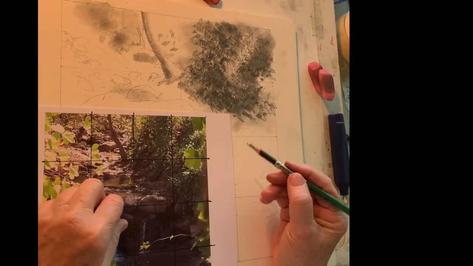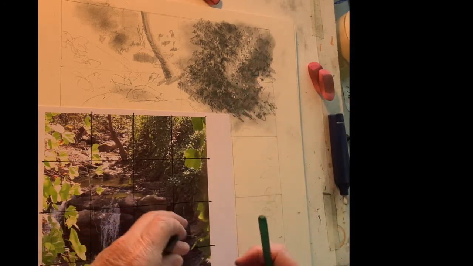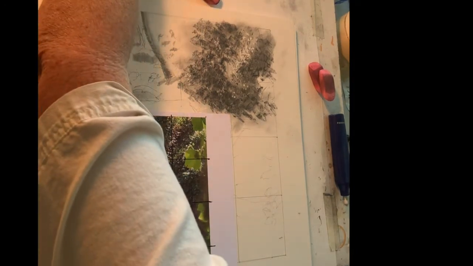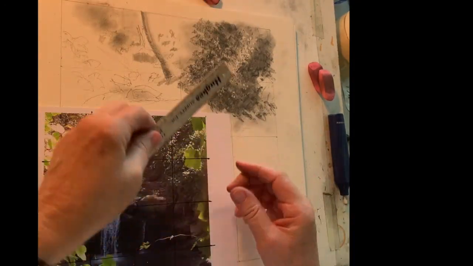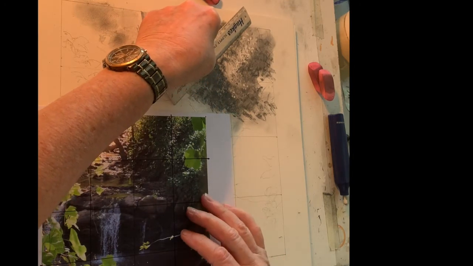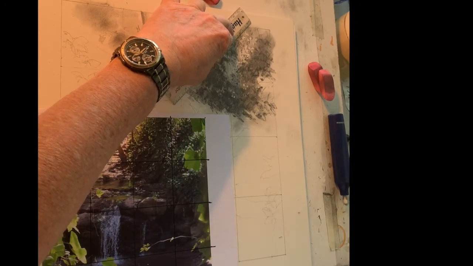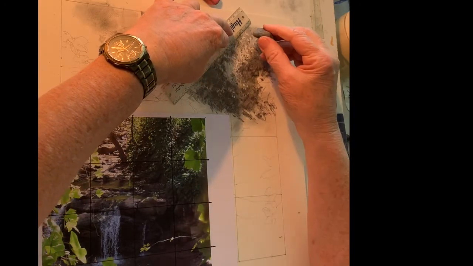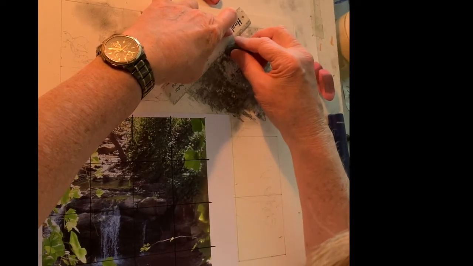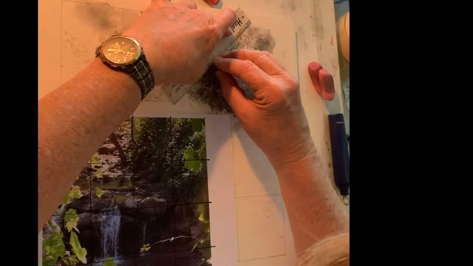I might try to put a few little rays of sunlight coming in through here, just to add a little drama. And the way to do that is I'm going to use a ruler and just put it down like this, and take my kneaded eraser and just pick up some of that pencil lead that's in there.